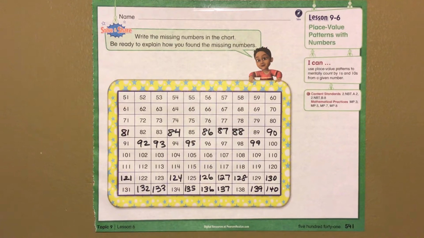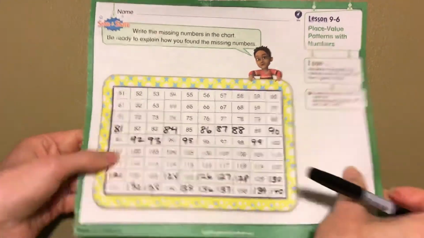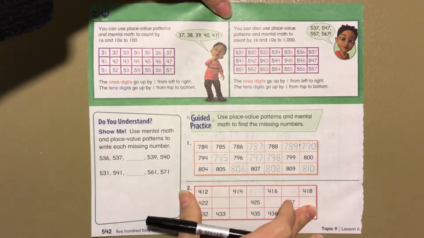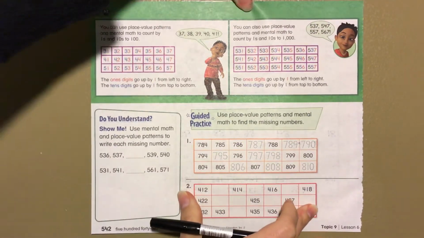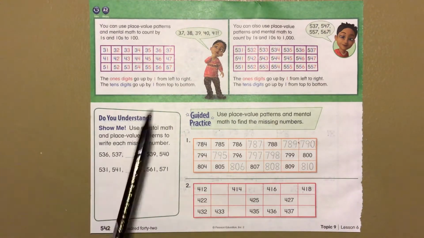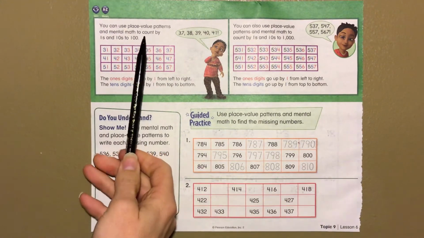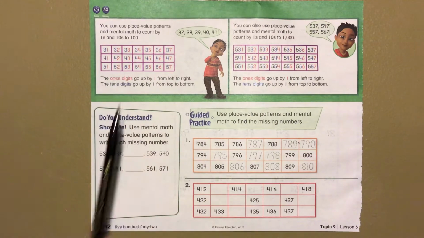Phew! This one we're just going to be writing a lot of numbers. It's a pretty easy unit, and because you guys are used to filling in your hundreds chart every morning, this is basically what we are doing. Same exact thing.